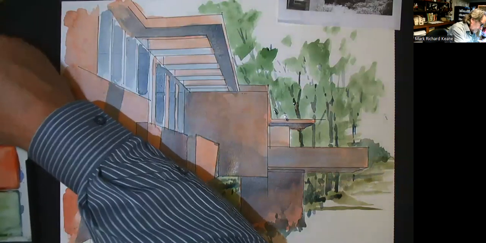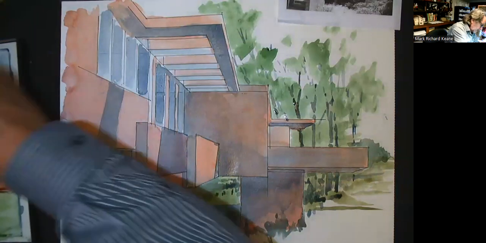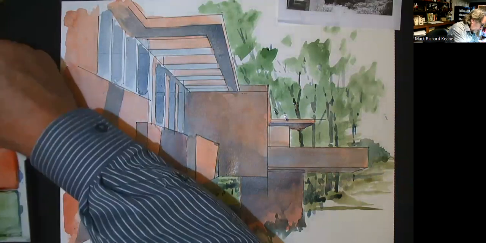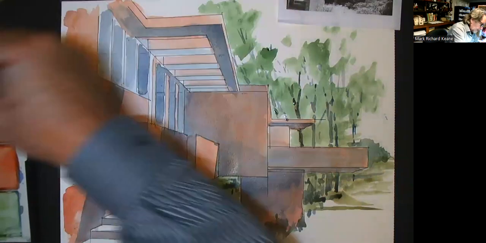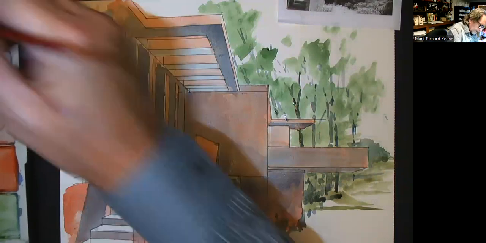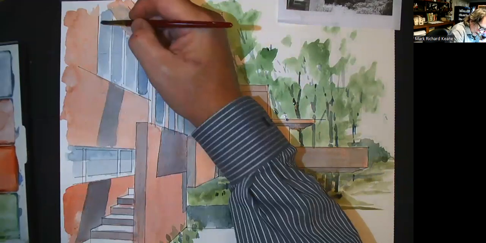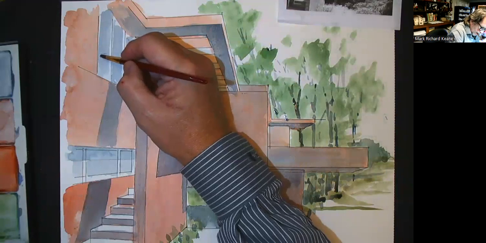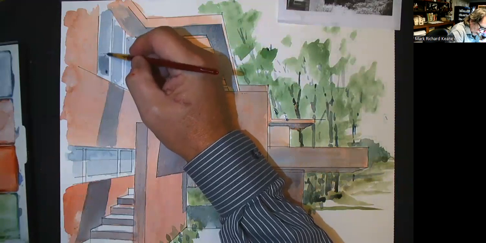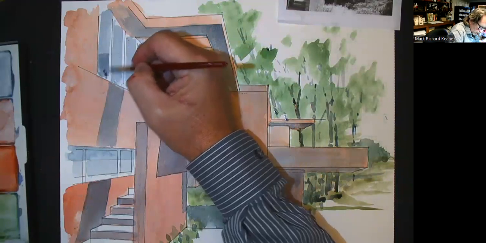So go back to your dark blue black wash again. And we'll say that the ceiling is brighter in this case because it's mostly wood trim in there.